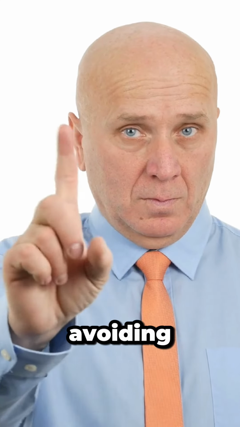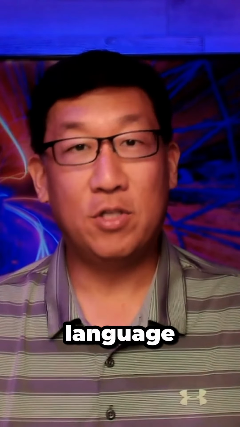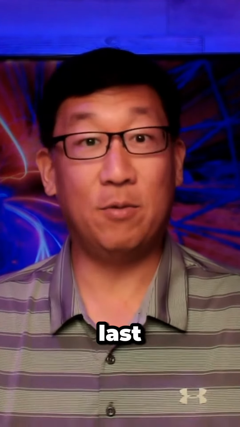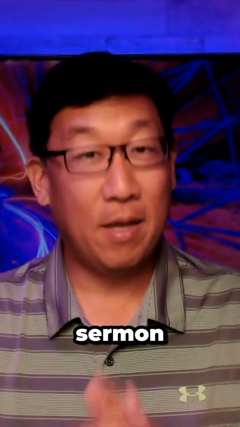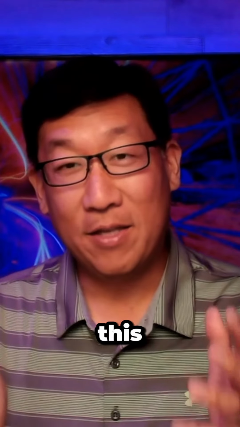R is for restrictions. Are there any must-haves or no-go zones, like avoiding sports analogies or stop using casual language for the formal materials? Last week, I used this method to prepare for my weekly community group. I asked ChatGPT to summarize Sunday's sermon. So I used the FASTER framework, and this is what I wanted.